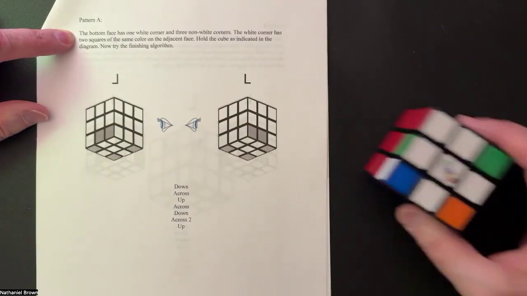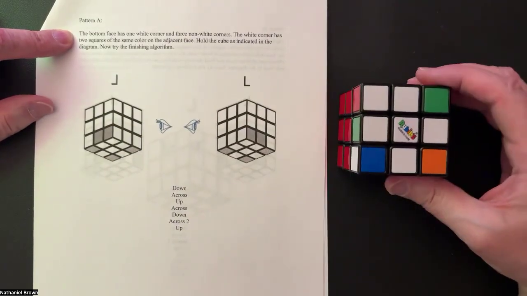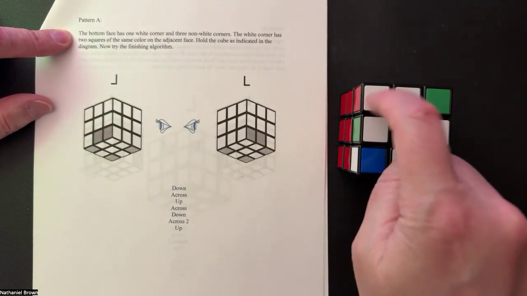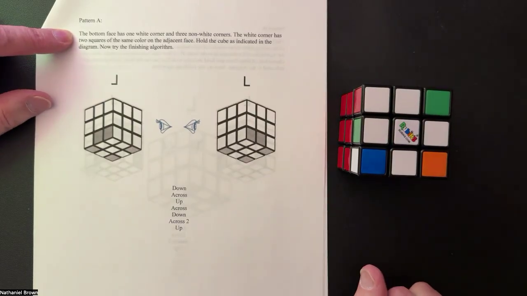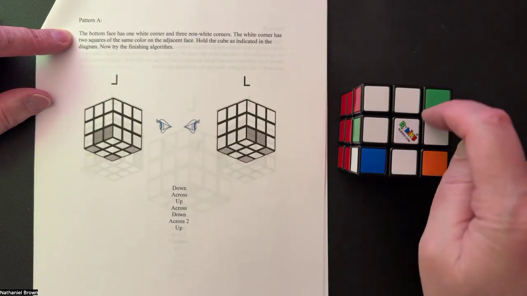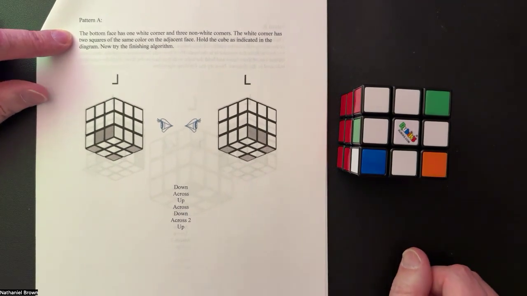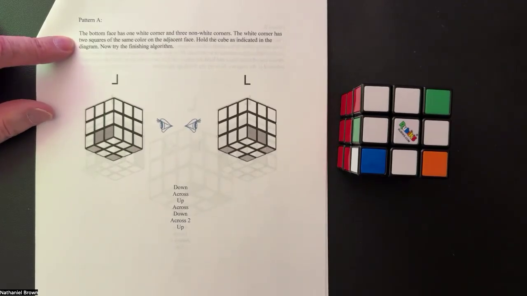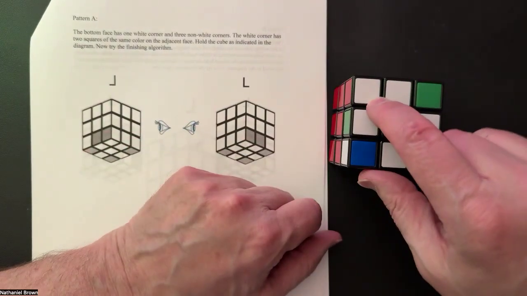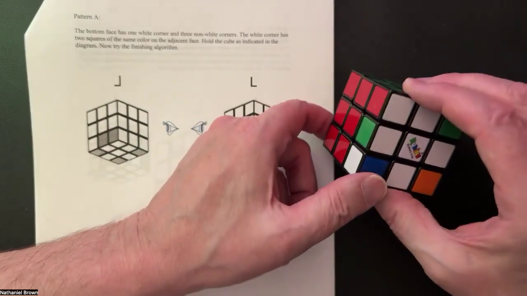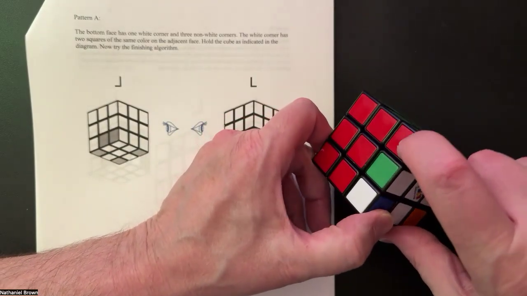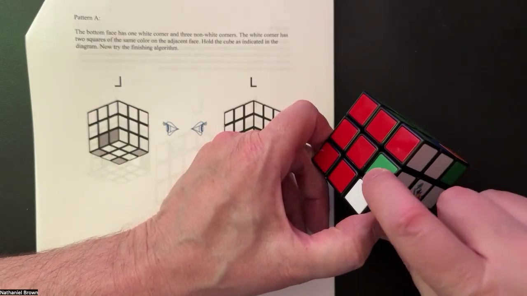Pattern A says the bottom face has one white corner and three non-white corners. Good. This looks like pattern A for sure. The white corner has two squares of the same color on the adjacent face. Okay. So here's the white corner. And what's supposed to happen is that these two colors are supposed to be the same, but they're not.